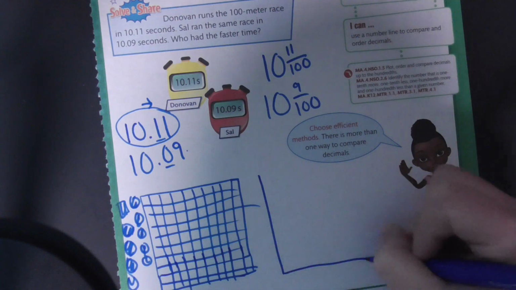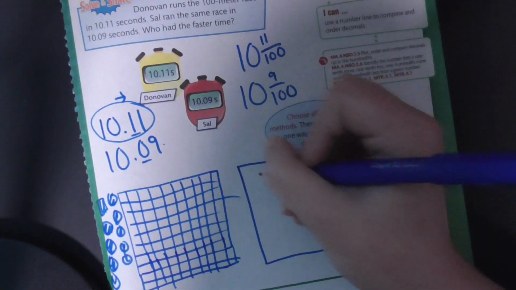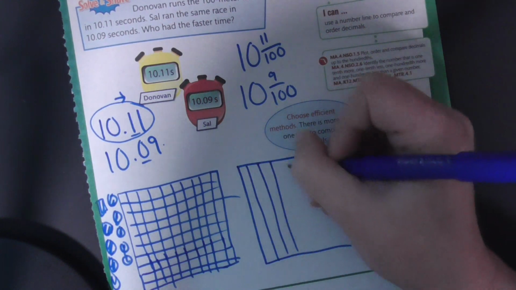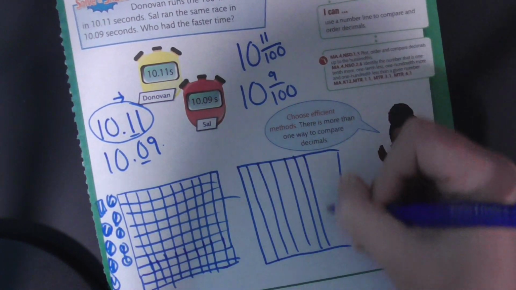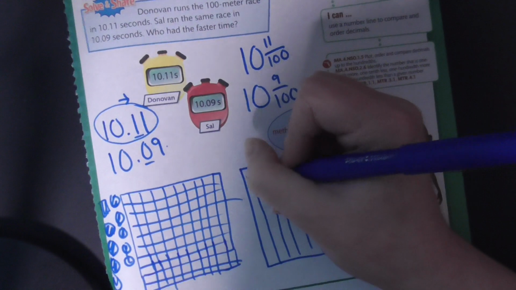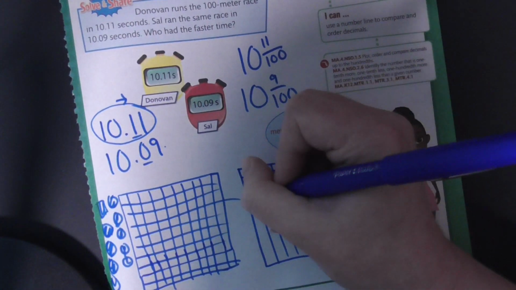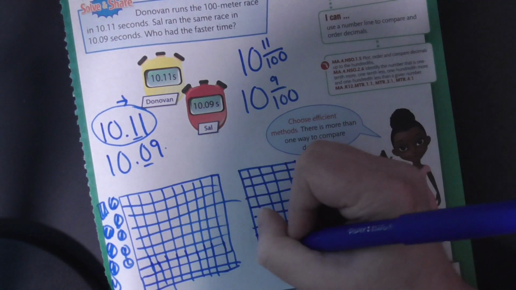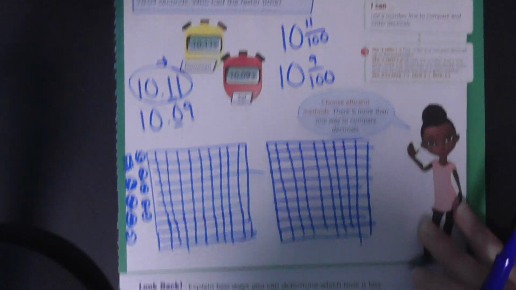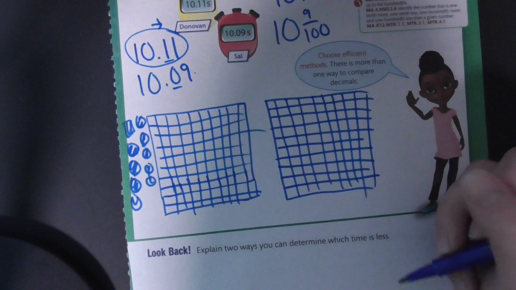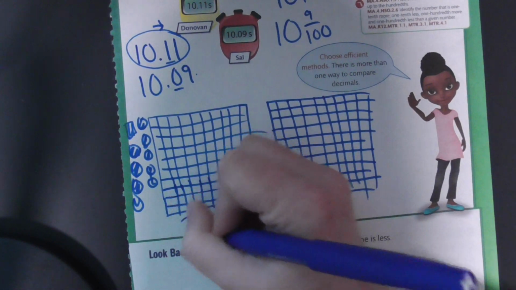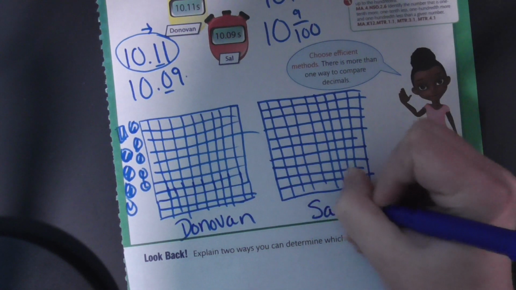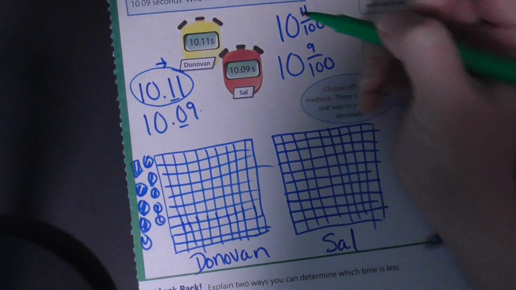But if you had 200 blocks, there we go. So we've got our 200 blocks here, and we're going to say that this is Donovan and this is Sal, and then we're just going to color in.